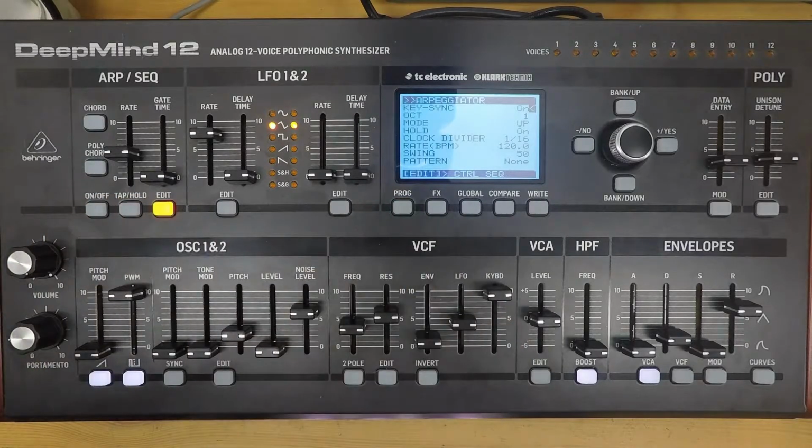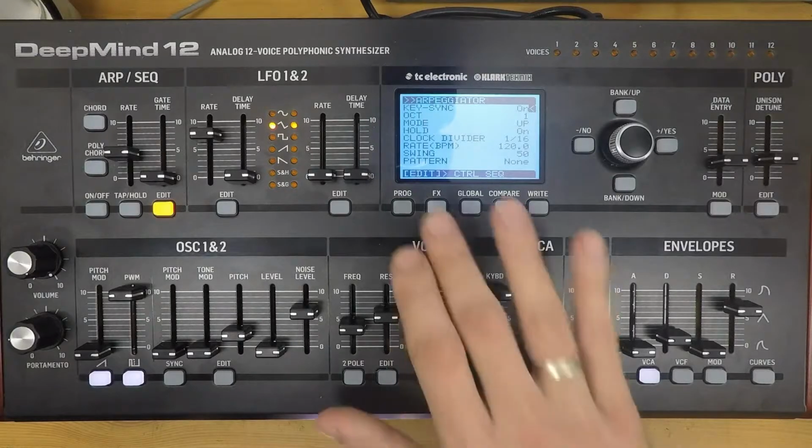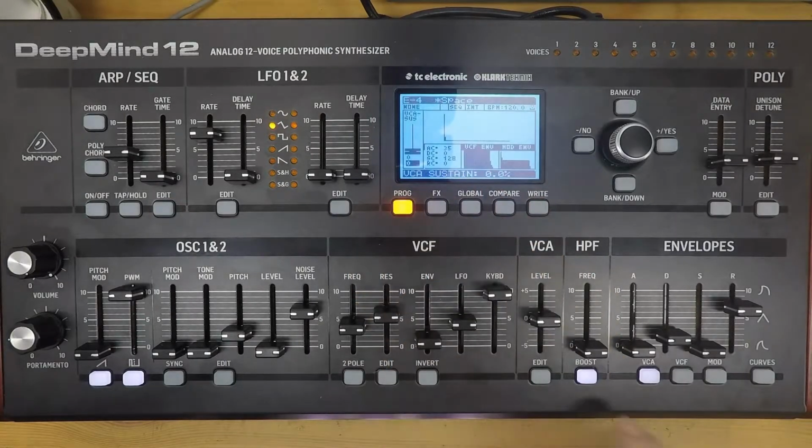Nothing fancy, just 16th notes, 1 octave up, with a lot of reverb and really short VCA.